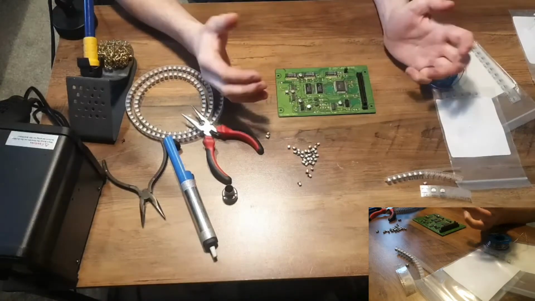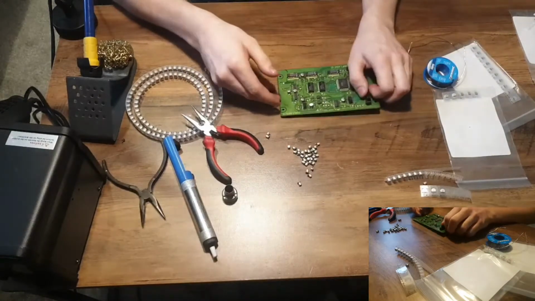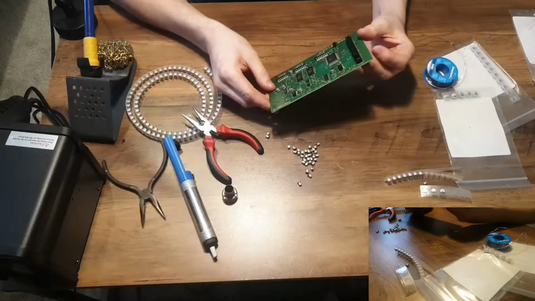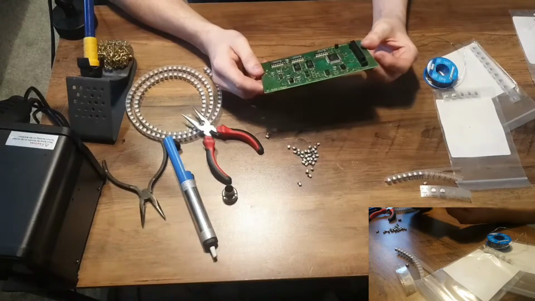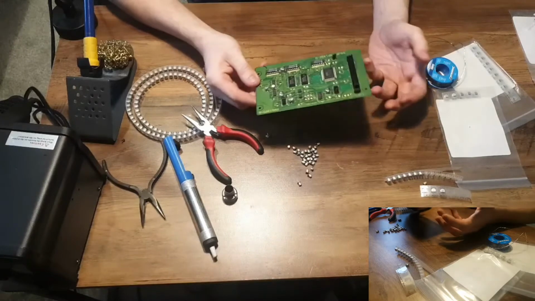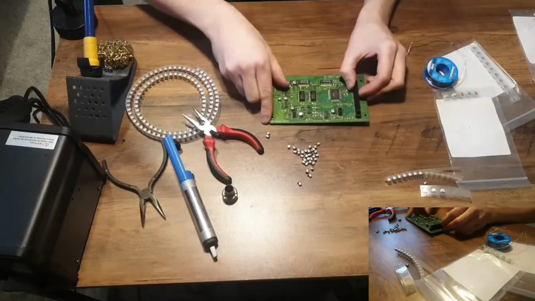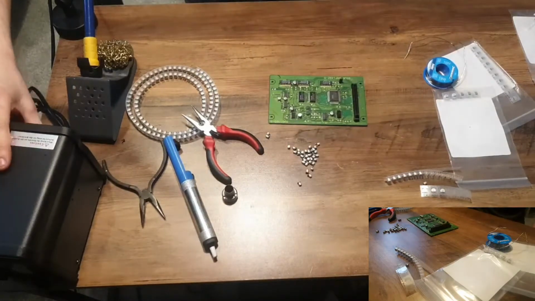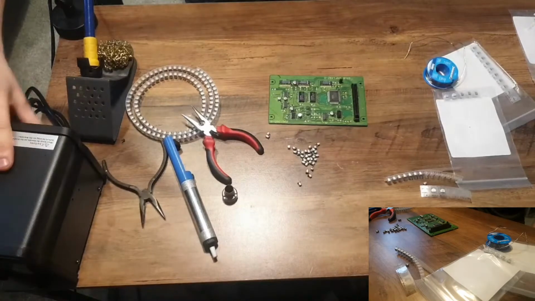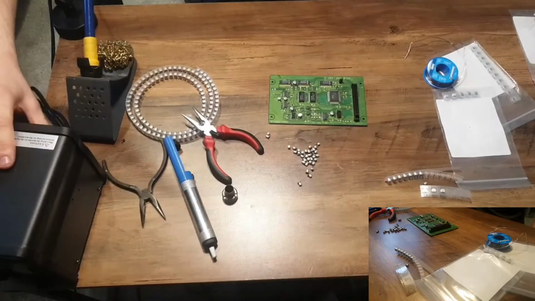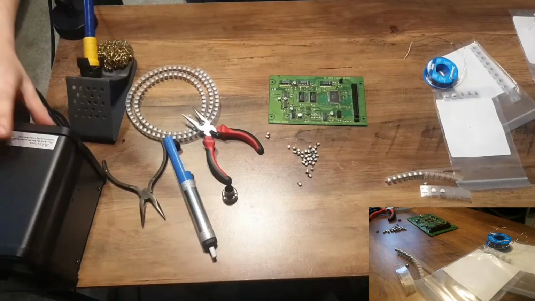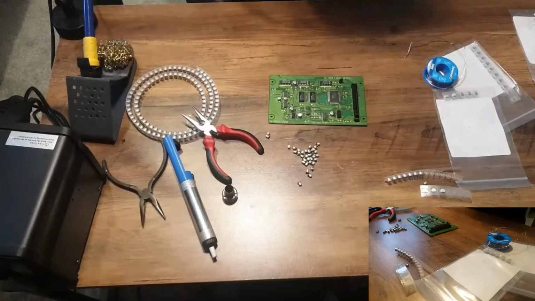Both are usually power and ground, so in this case 5-volt and ground, and they will basically act like a heatsink to your iron. So because I'm already noticing that, I'm going to turn up my iron to, we'll try 330 for now. If 330 is too much, then I'll stop.